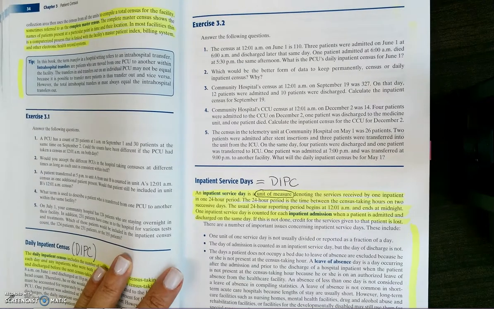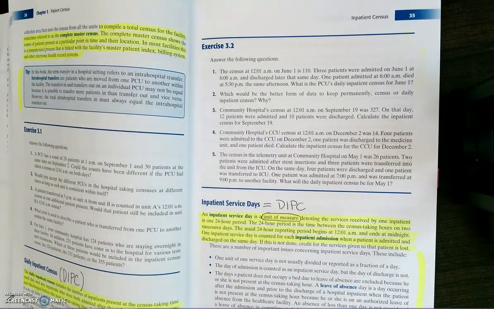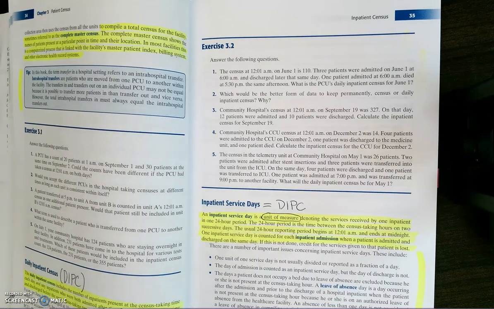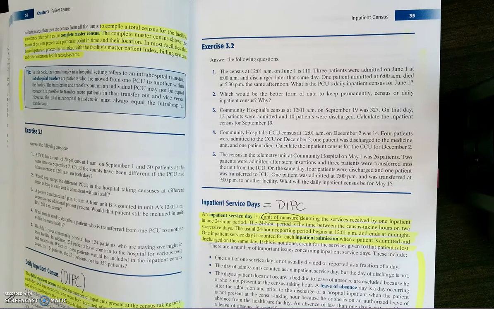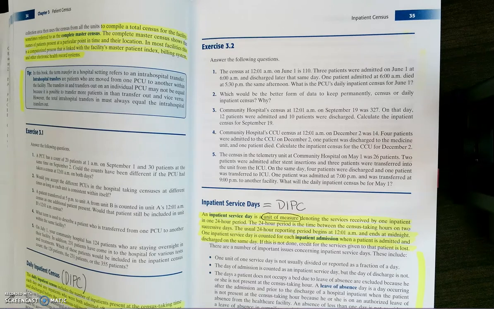So we're going to just go ahead and get started with exercise 3.2, and I'm going to jump into problem number 1, which says the census at 12:01 a.m. on June 1st is 110. 3 patients were admitted on June 1 at 6 a.m. and discharged later that day. 1 patient admitted at 6 a.m. died at 5:30 p.m. the same afternoon. What is that PCU's daily inpatient census for June the 1st?